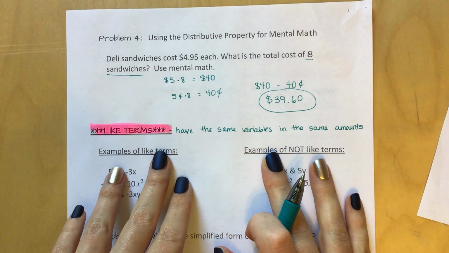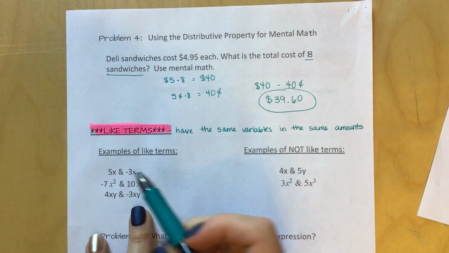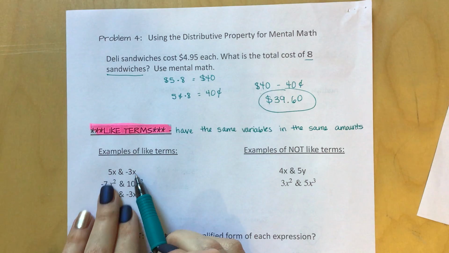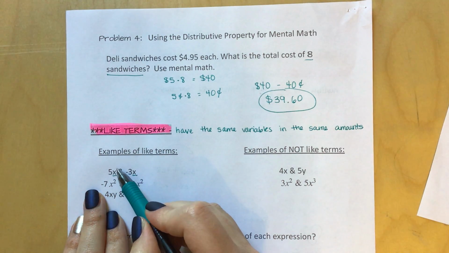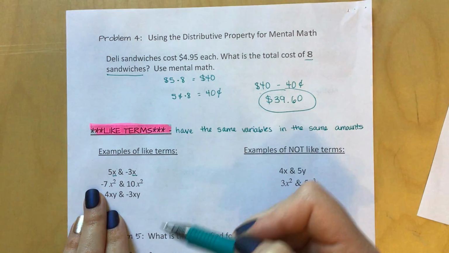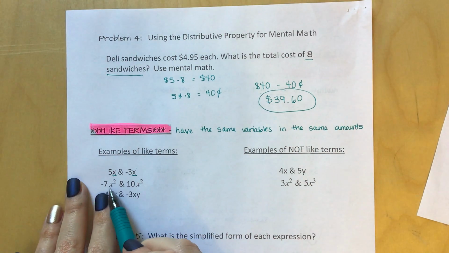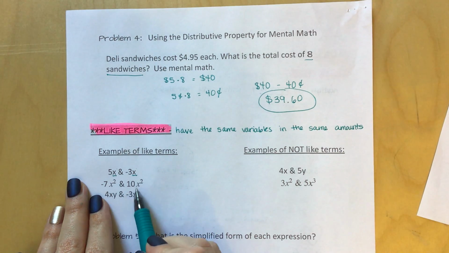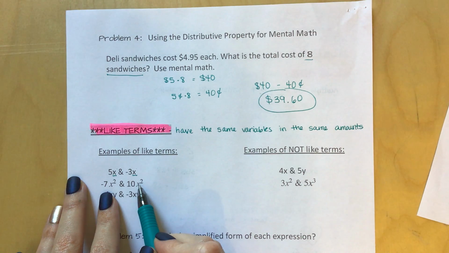This is very important. And here are some examples of that. So this 5x and this negative 3x are like terms because they both have x's in them, and the x's are both raised to the first power. It's just not written. So they have the same letter and the same amount of those letters. This has x squared and x squared. Well, they both have x, and both of the x's are squared.